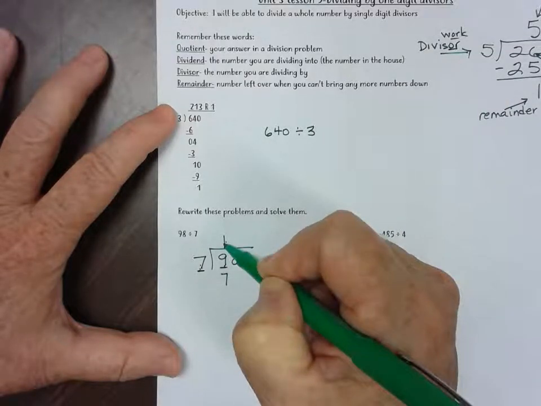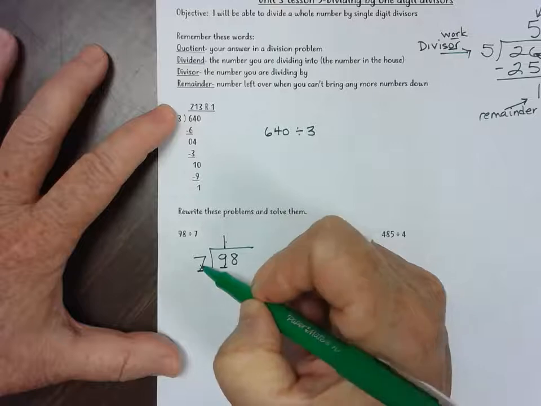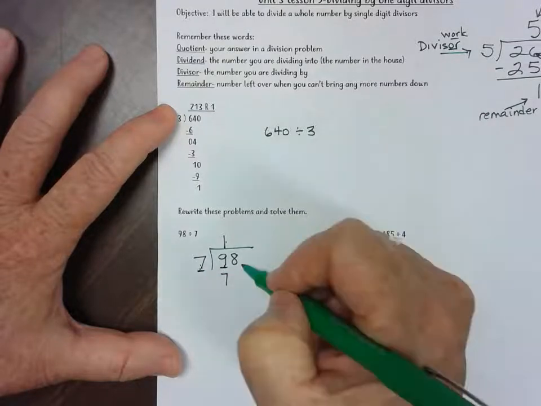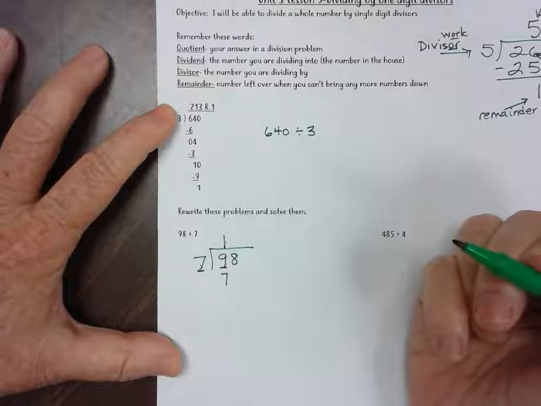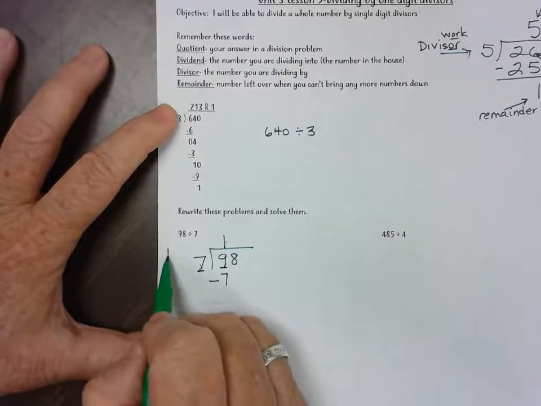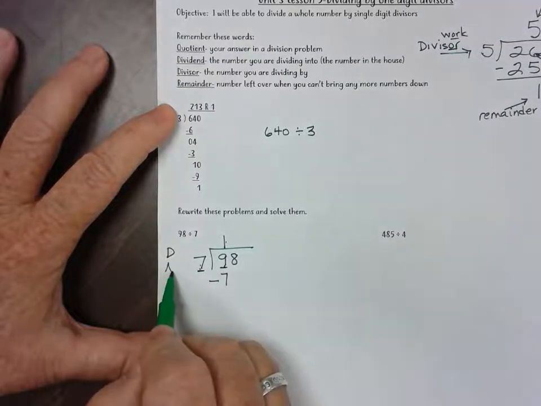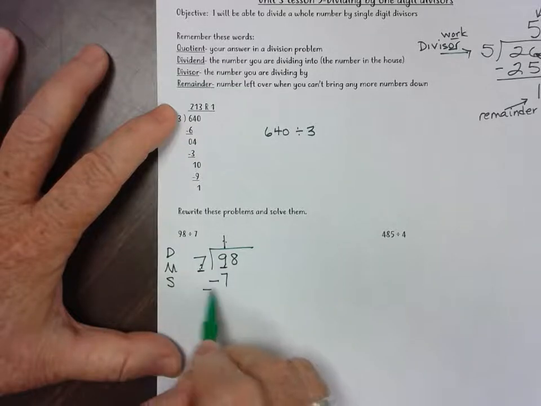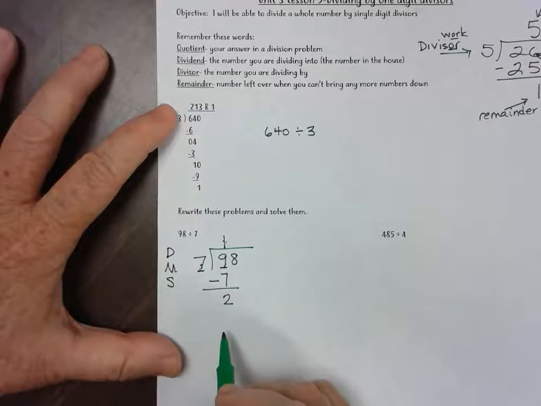I'm not doing anything with the 8 yet. I divided. I multiplied. 1 times 7 is 7. I need to subtract. I need to check, because I need to make sure that 2 is less than 7, and it is.